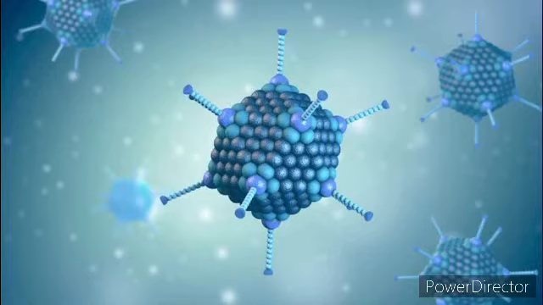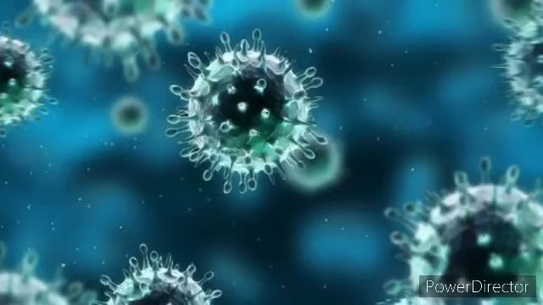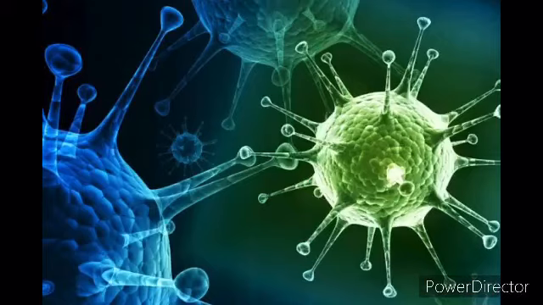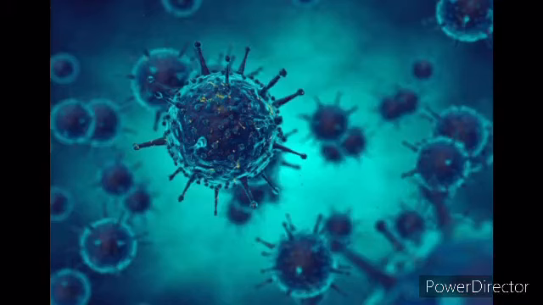The genetic material is DNA or RNA, either one, inside a protein coat which is called a capsid. It doesn't have organelles, it can't even move, nor can it replicate by itself. So the main thing in a virus is genetic material and a protein coat, in other words, the capsid.